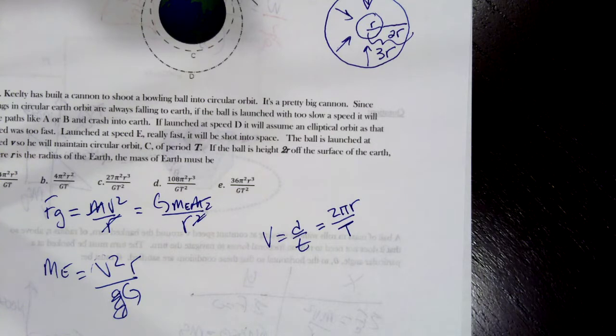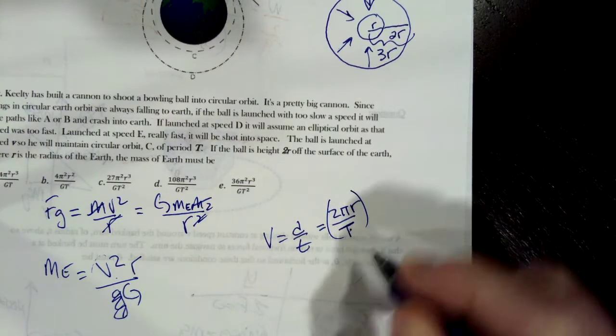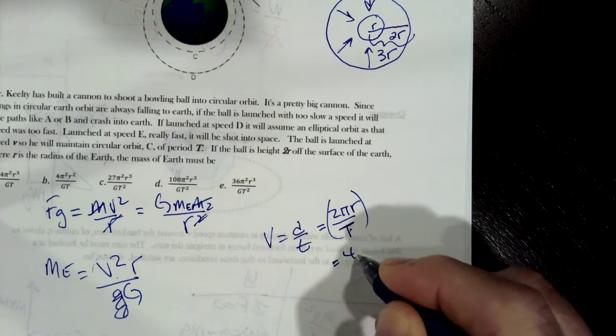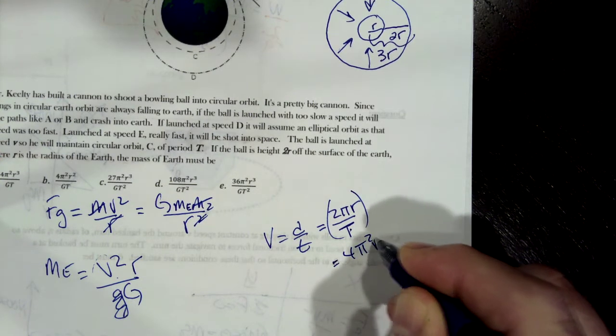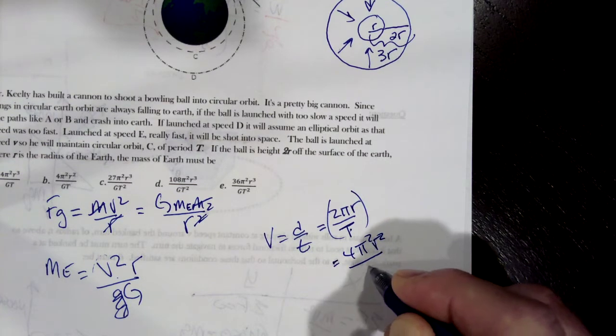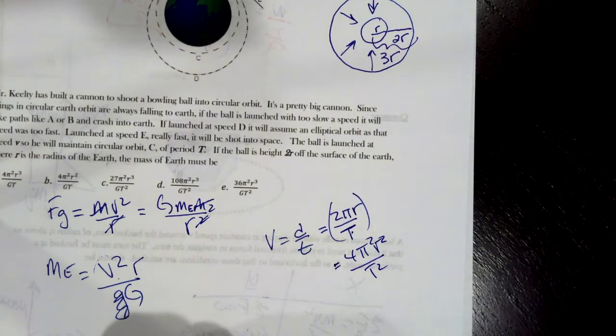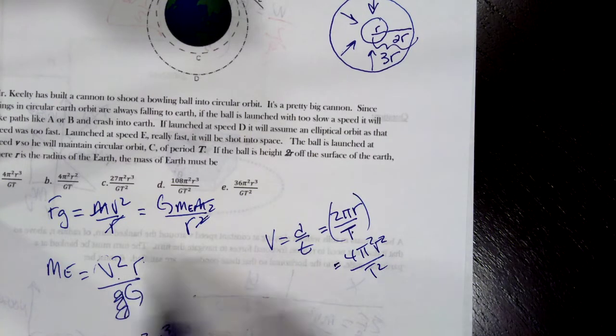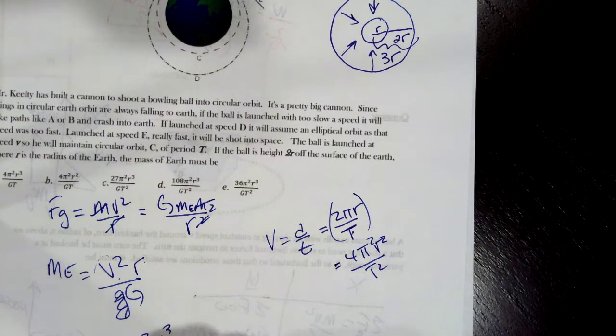Okay? Let's get this information, bring it back over to here. So I've got mass of Earth equals, let's square it out here. It might be a little easier than to do it twice over here. So I want V squared, so that would end up being 4 pi squared r squared over T squared. Let's bring that in. 4 pi squared r cubed, because r squared multiplied by r again is r cubed, all over G T squared.